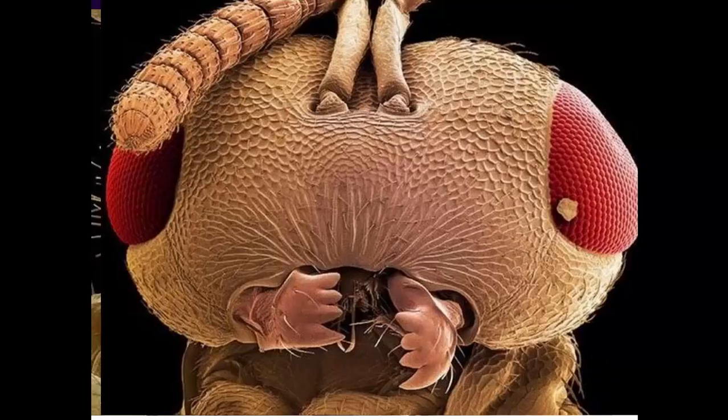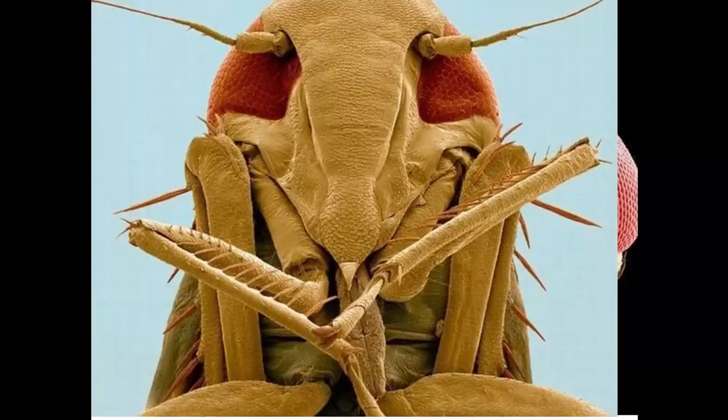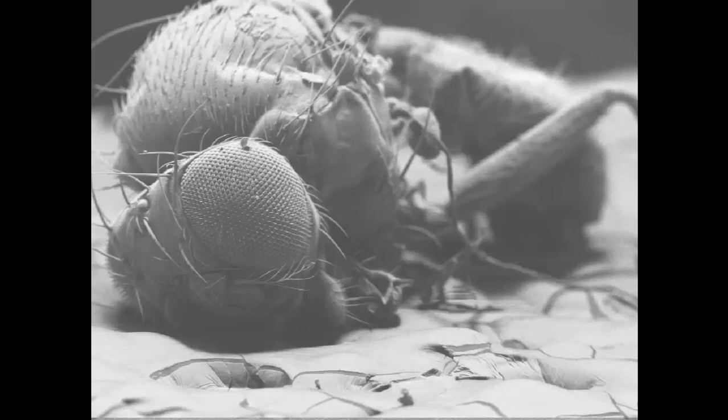I said they give you an image a million times greater. They don't have to. When you're taking the picture with the electron microscope, you can magnify only 10 or 100 times if you want to, but it could go up to 100,000.